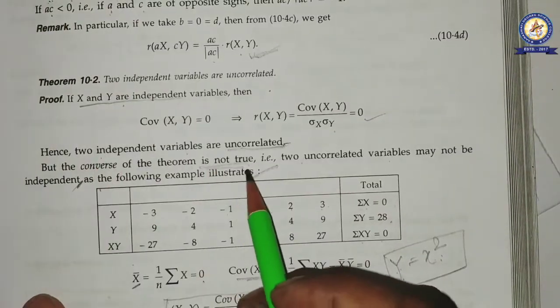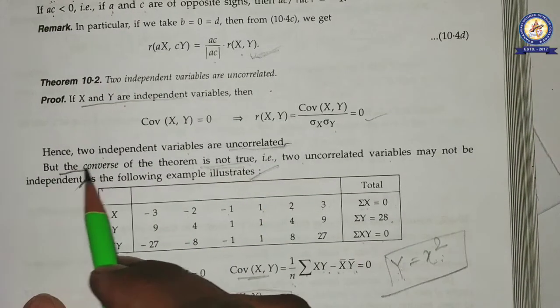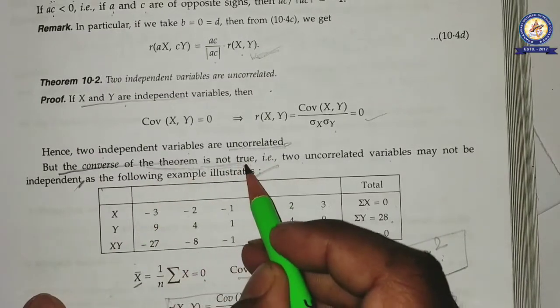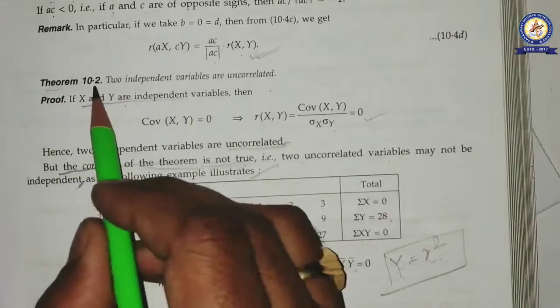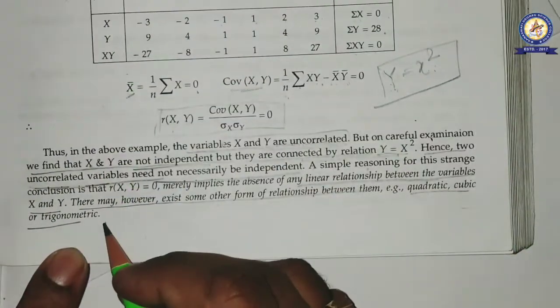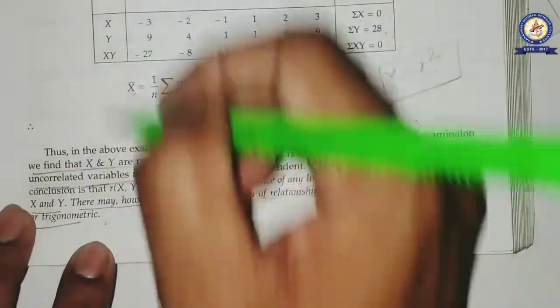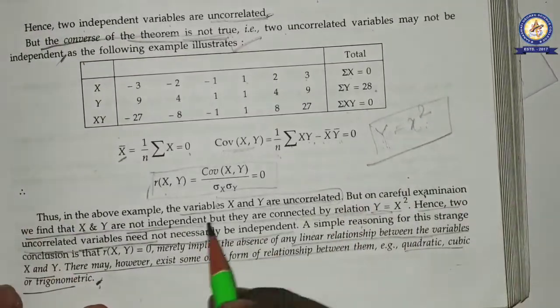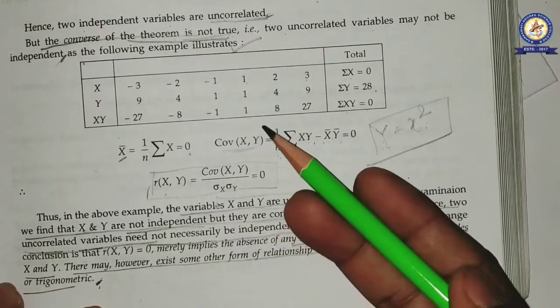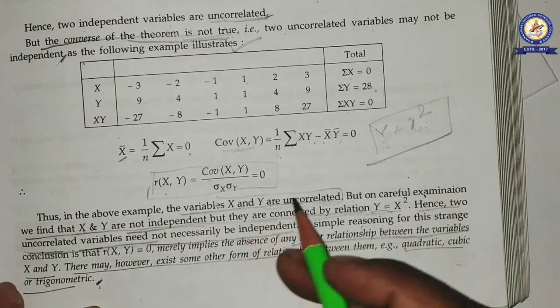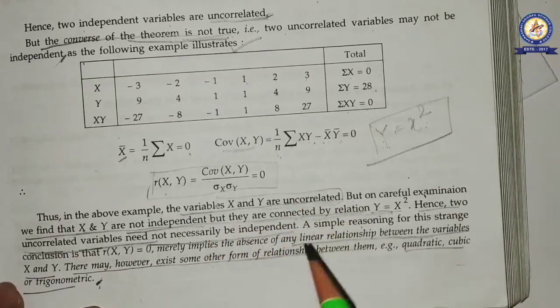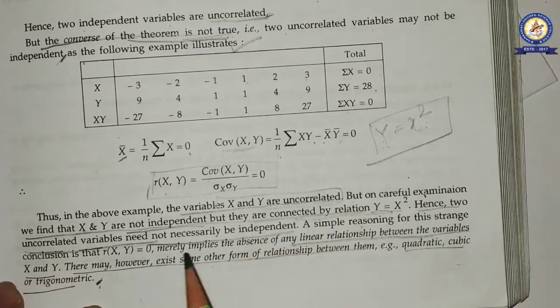Here what we intend to show is that the converse of the theorem is not true. You do one thing: for this theorem, write theorem 3 and continue to write up to this much, it will be better. So here we have proved by considering one example that x and y, two random variables, may be uncorrelated with each other, there is no correlation, but they are not independent.